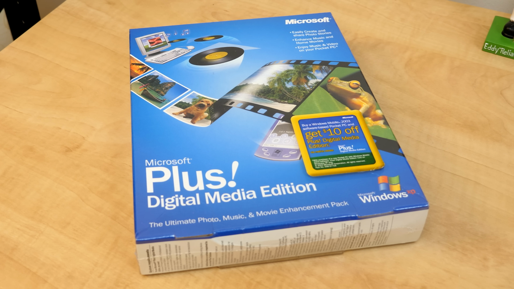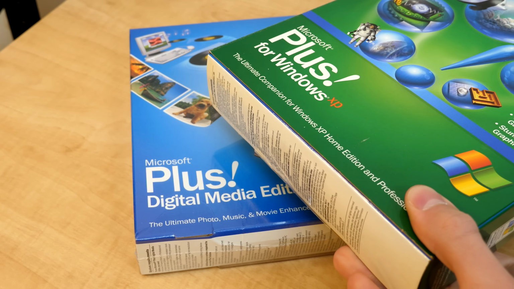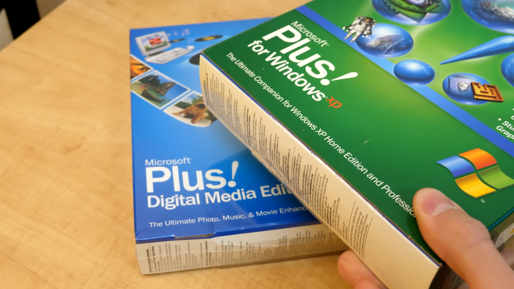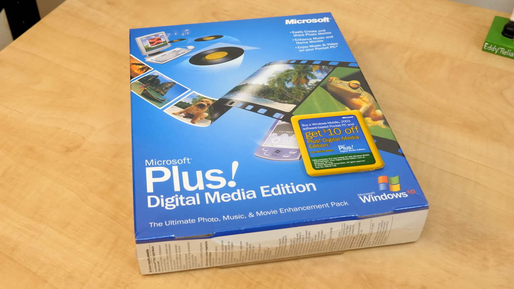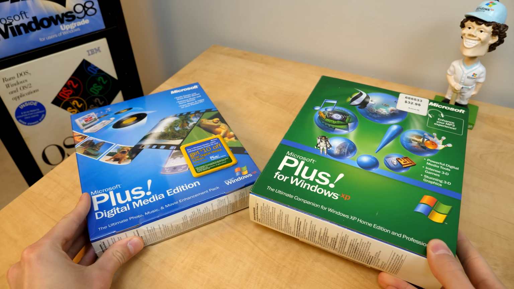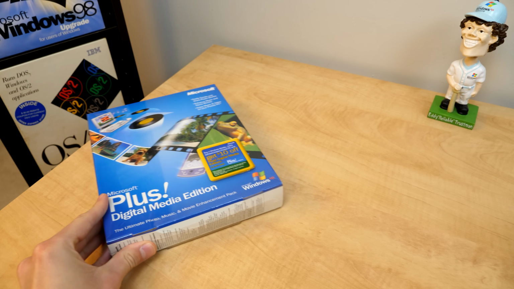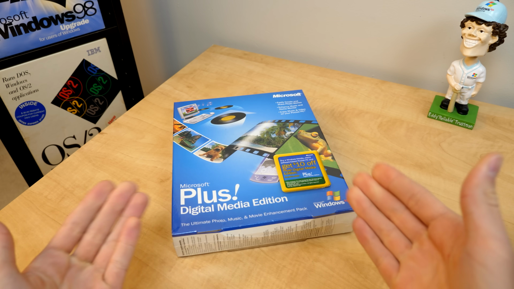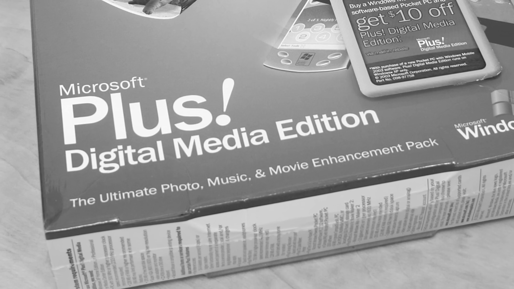Well, unless you count the Plus Super Pack, which did come out after this, but all that did was combine Microsoft Plus XP and Plus Digital Media Edition into a single package that you could buy. It didn't introduce any new features. Because yes, both of these pieces of software were meant for use with Windows XP, with Plus Digital Media Edition having more of a specific focus on, well, digital media enhancement.